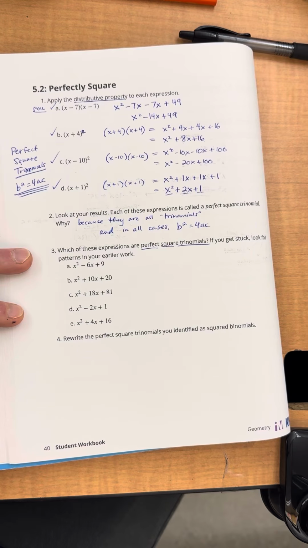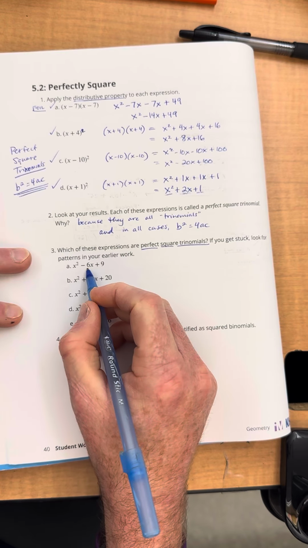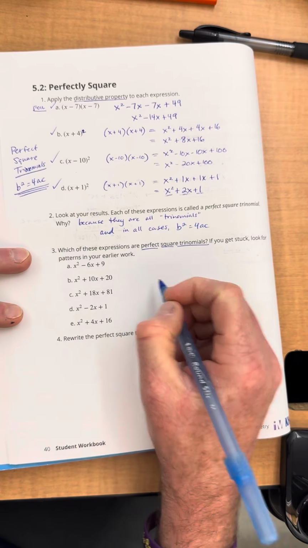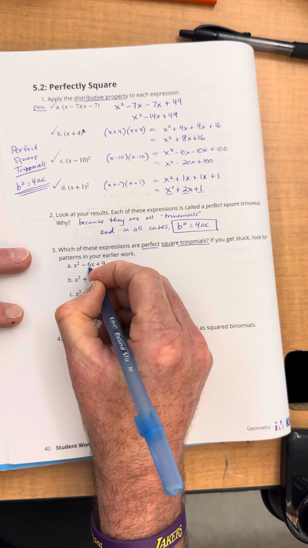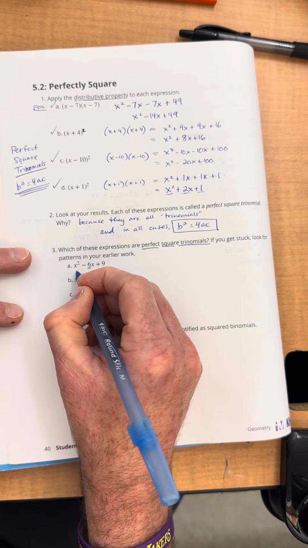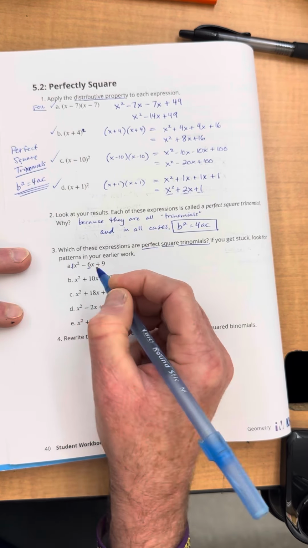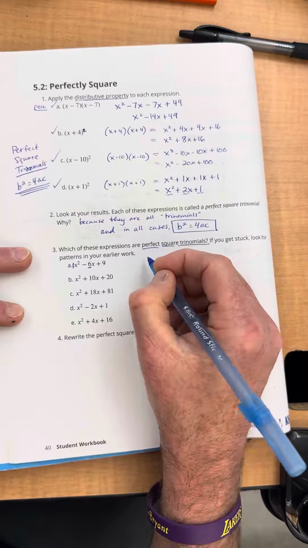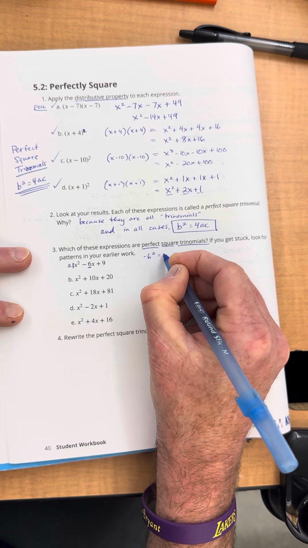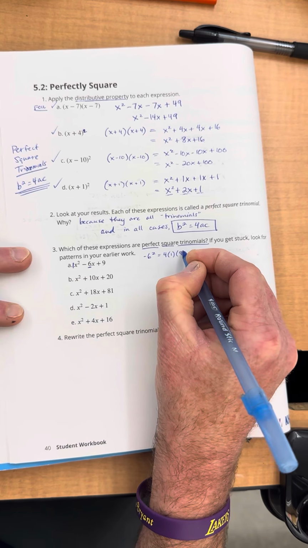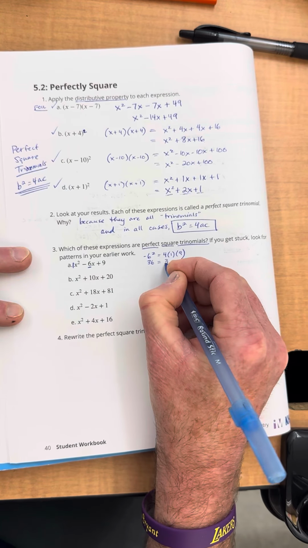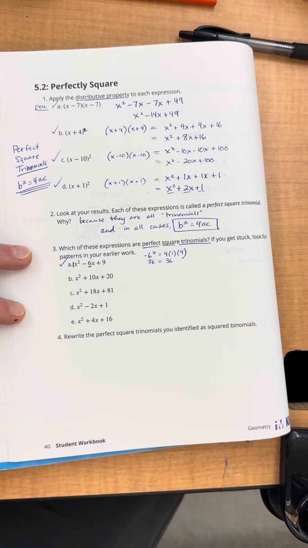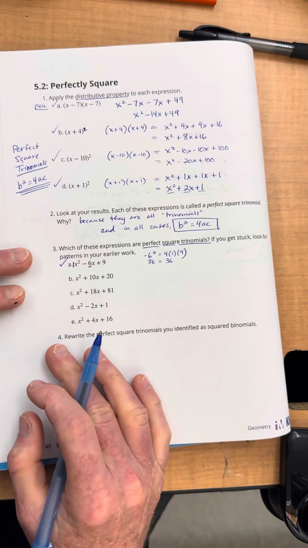Okay. So let's see. Let's just first of all work on the formula here. So there's b, -6. A is 1. C is 9. So does -6 squared equal 4 times 1 times 9? -6 squared is 36. 4 times 1 is 4. Yep, this one is good. That's a perfect square trinomial.